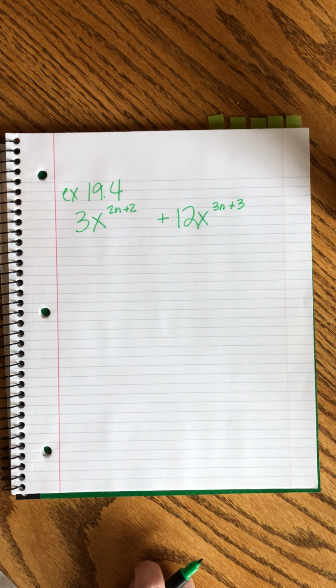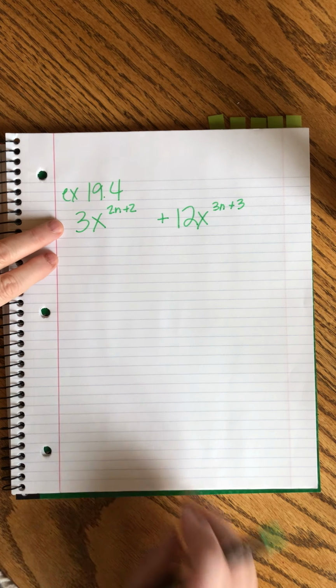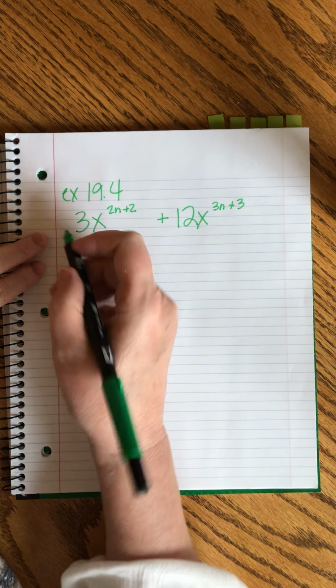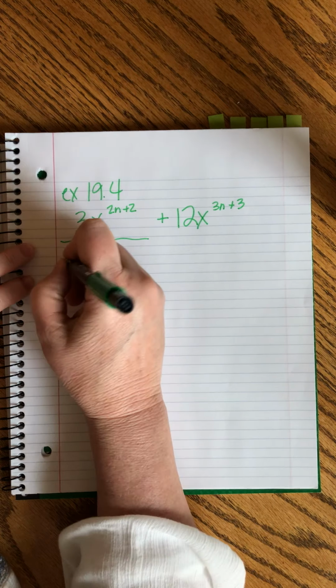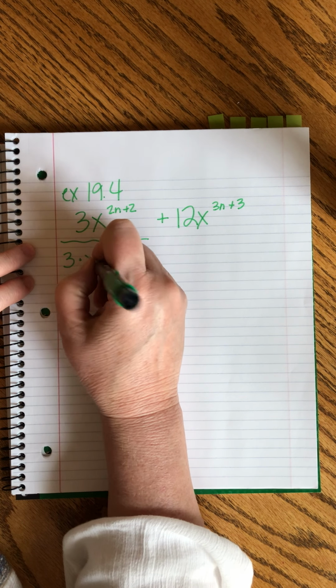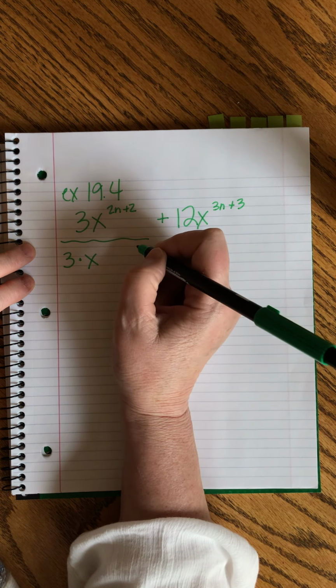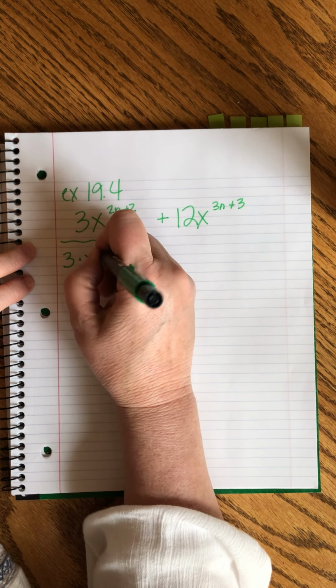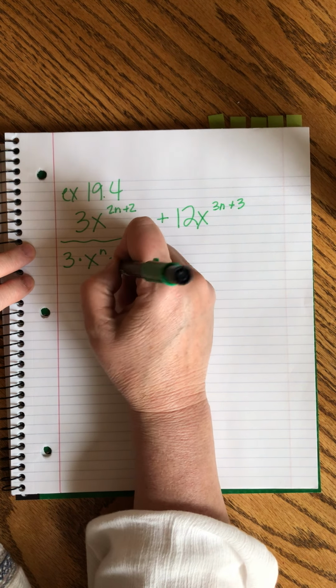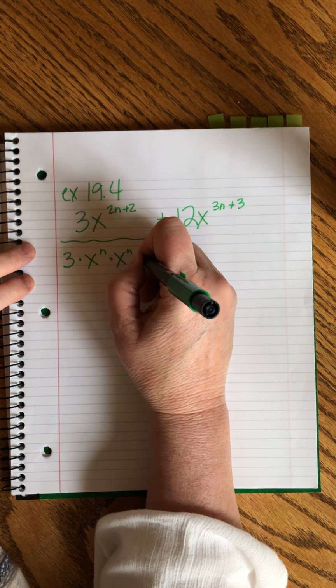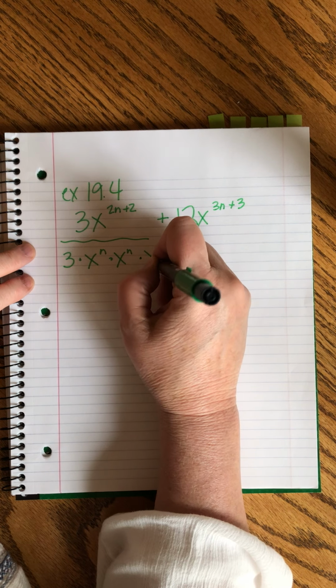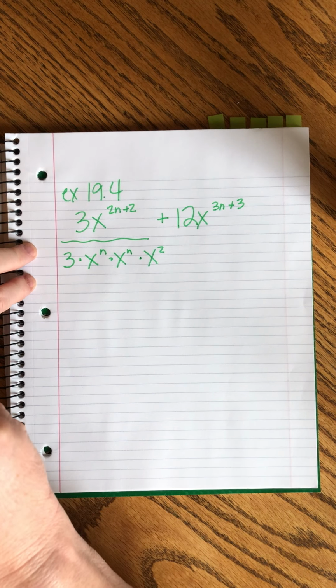What helps in these problems is if we break this down and write it out the long way before we try to simplify it. All right, so this thing, what this really represents, this whole big chunk, is we have 3 and we're multiplying it by x to the n times x to the n times x squared.